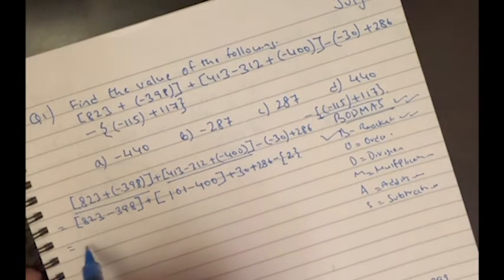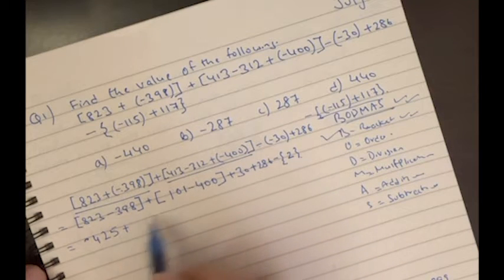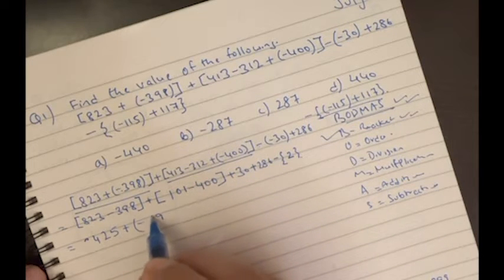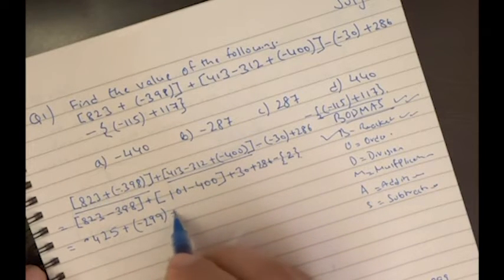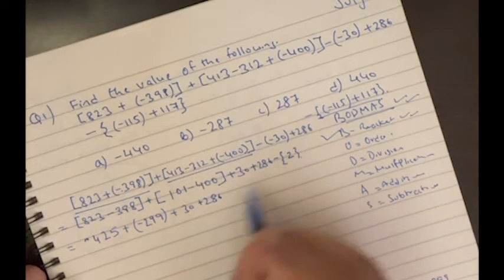Okay, so let's just continue. It is 823 minus 398. This will be 425, plus minus minus 299, plus 300, plus 286 plus minus minus 2.